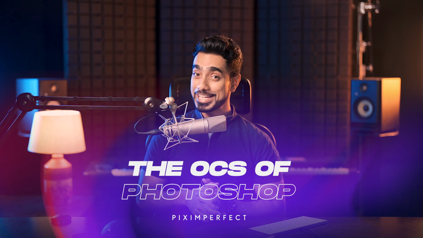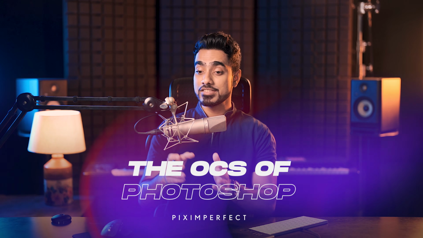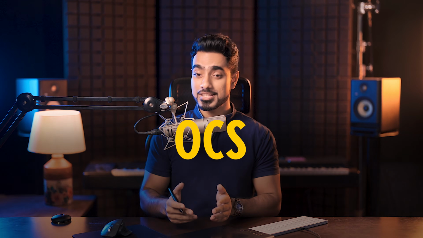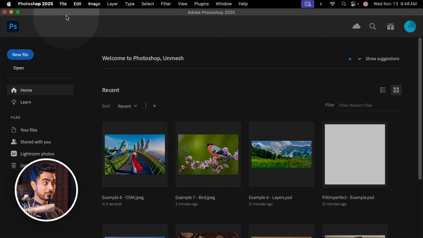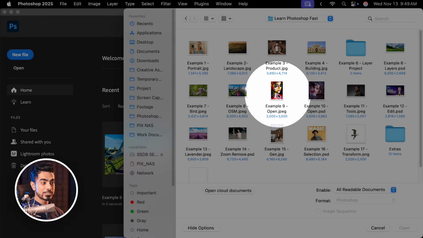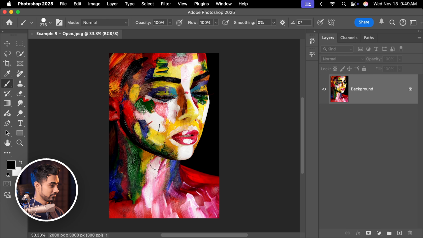So just like in a restaurant where you order from the menu, you order Photoshop through the menu bar. Whenever you're learning any creative software, the first thing we need to learn is the OCS of it. In other words, how to open a file, create a file, and save a file. To open a file, go to File, Open. Locate the file that you want to open and click on Open. There you go. Another way to open a file is to simply drag and drop.